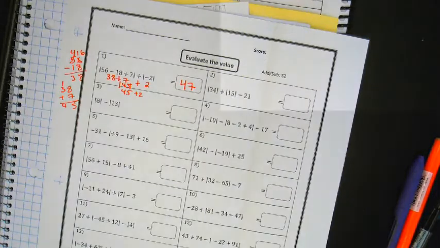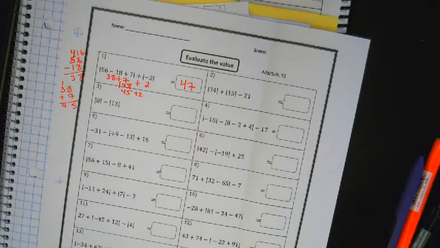I got 47. Did I do it right? Did you guys get 47 for the first one? Yeah? Okay.